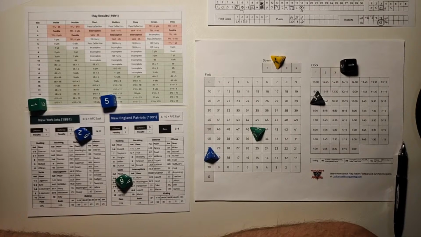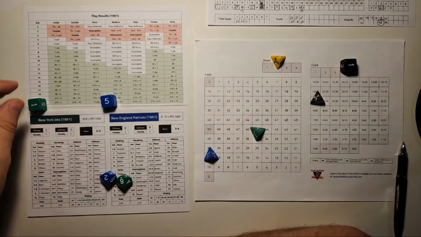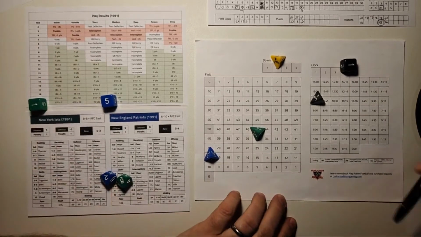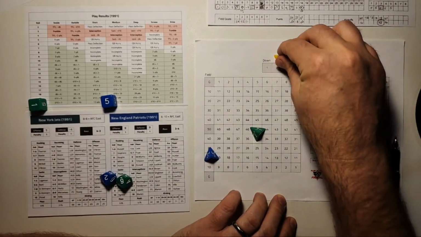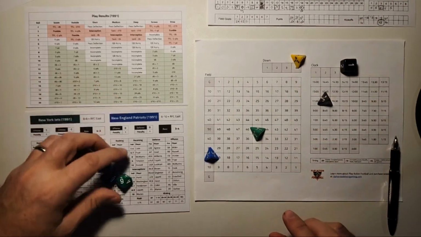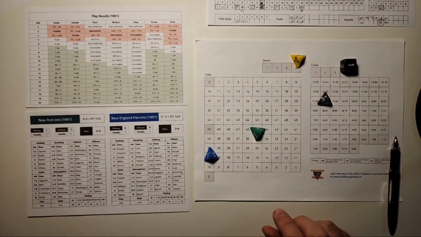3rd down and 5 from their own 30-yard line. This is going to be another deep pass against the base. So again, that's going to be a +1 to the offense. So 8 plus 1 is 9, and that's going to be another miss on the deep ball, and that's going to bring up 4th down and 5. So we're going to get a punt from New England.